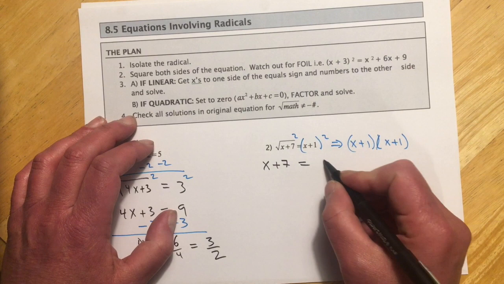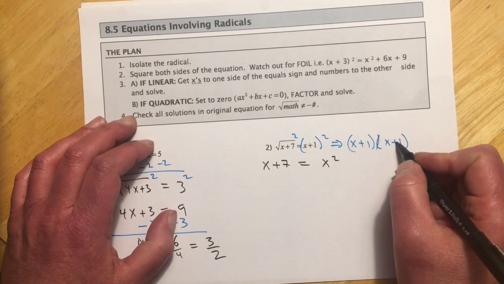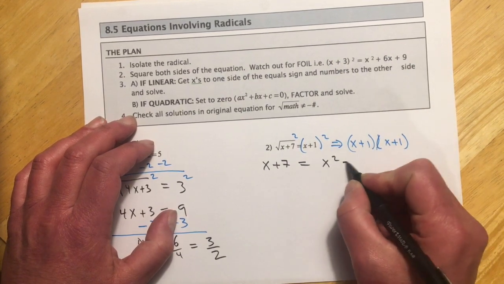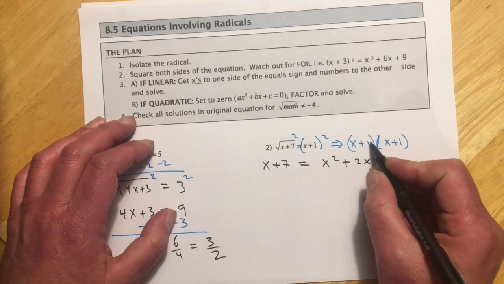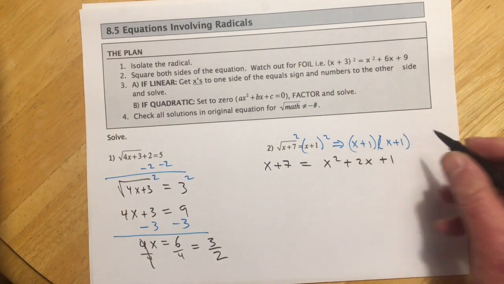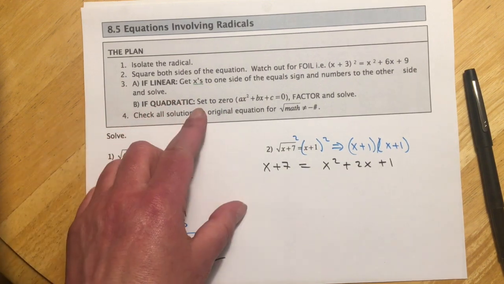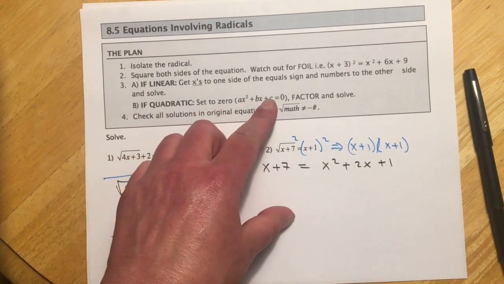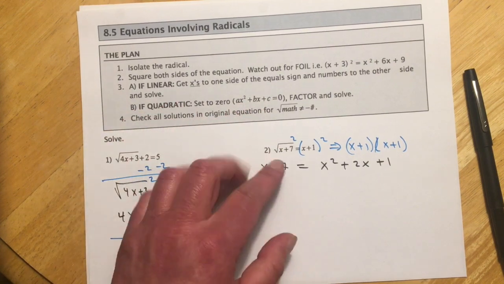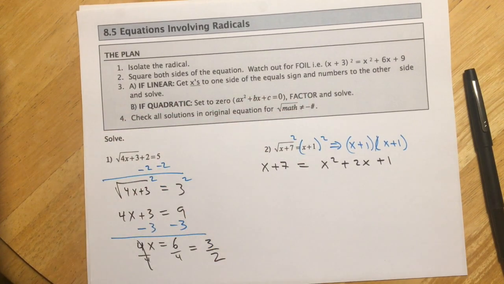Over here, foiling, I'm going to get x squared. On the outside, I'll get an x. On the inside, I'll get an x. So I'm just going to jump to the 2x there. And 1 times 1 is 1. So now what kind of equation is it? This one's quadratic. So I want to get it to 0. And the 0 can be on the other side. In this case, it will be. And then we'll factor it, and then we'll solve from there.